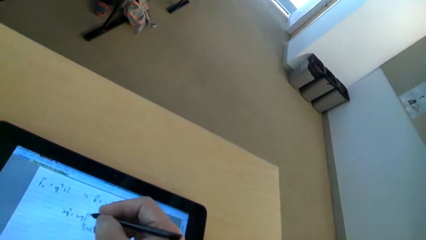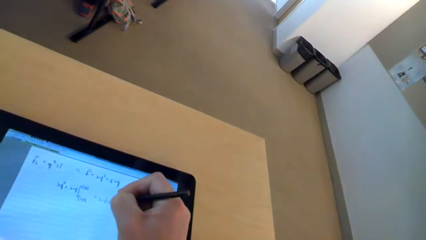The answer of this would be x y to the third plus x plus y from minus 1, 0 to 1, 0. Y is 0, so this gives you 0, and this gives you 1 minus minus 1. Got it?